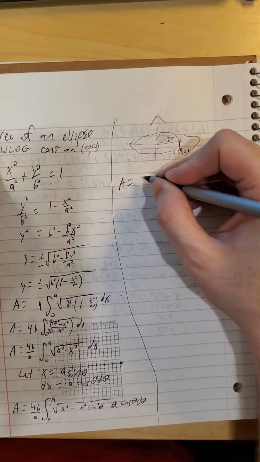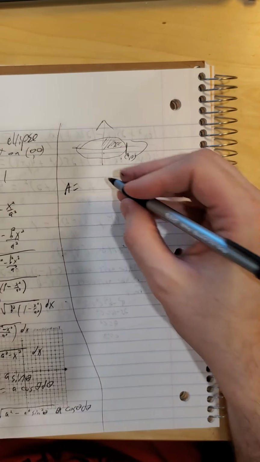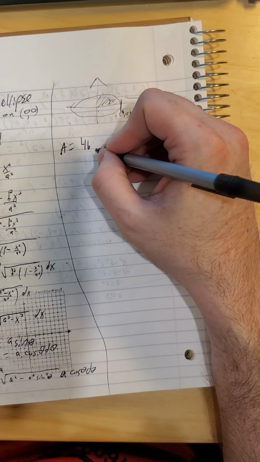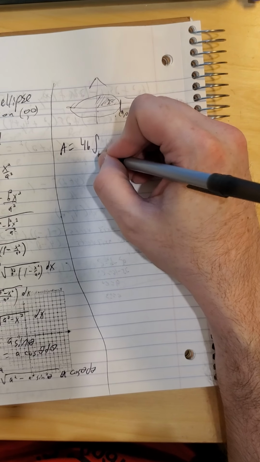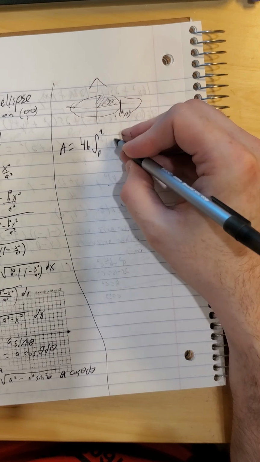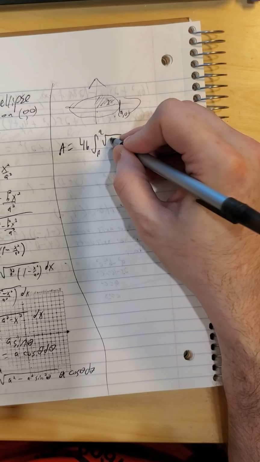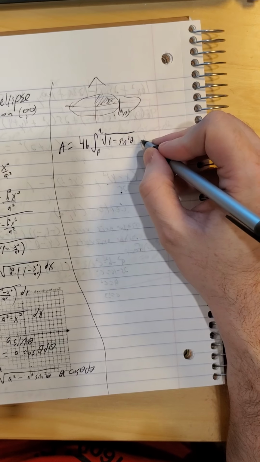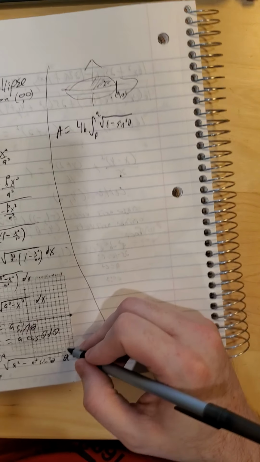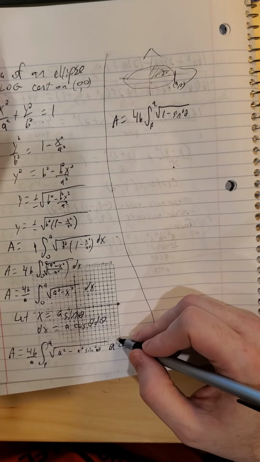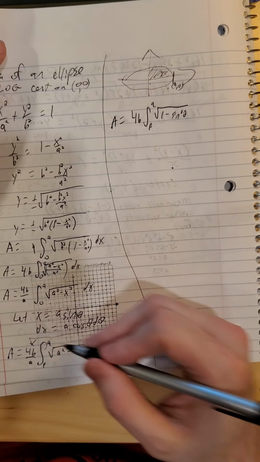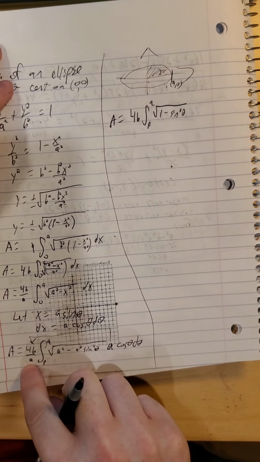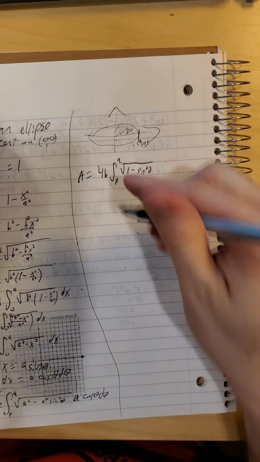So our area is now, make sure I'm centered well. Okay, our area, 4b, integral from arbitrary p to q at the moment, square root of 1 minus sine squared theta times a. Now this a that we have down here, we can bring out front. The a squared that we took the square root of managed to cancel that one, but we do still have 1 left over.